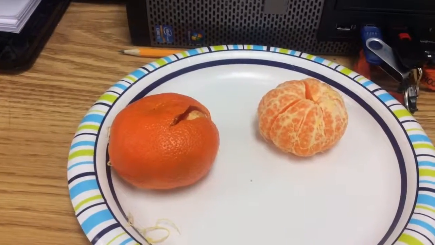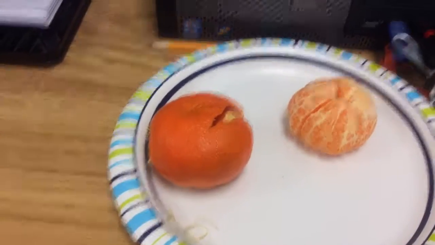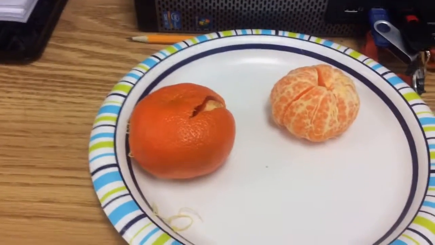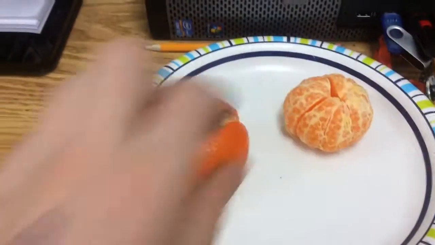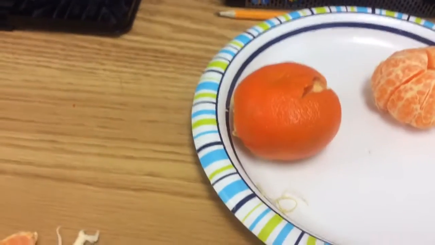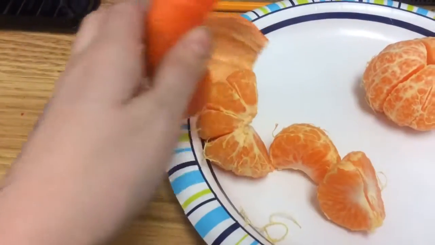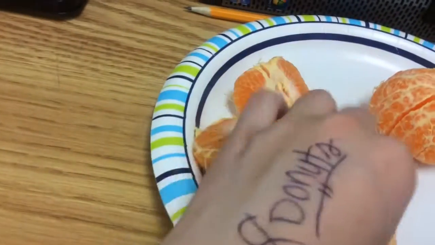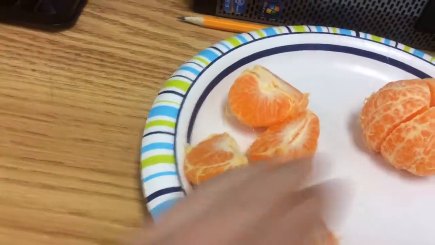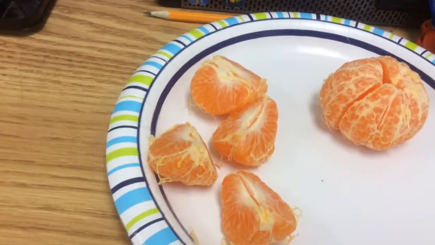Today in class, we worked on how to understand that sometimes fractions are going to represent more than just one whole. So as you can see on my plate right now, I have 1, 2 oranges. Now I'm going to take these oranges and break them into equal parts. So I've already done this one. As you can see, I broke him into 1, 2, 3, 4 equal parts, but if I put them back together, it would still be one whole orange.